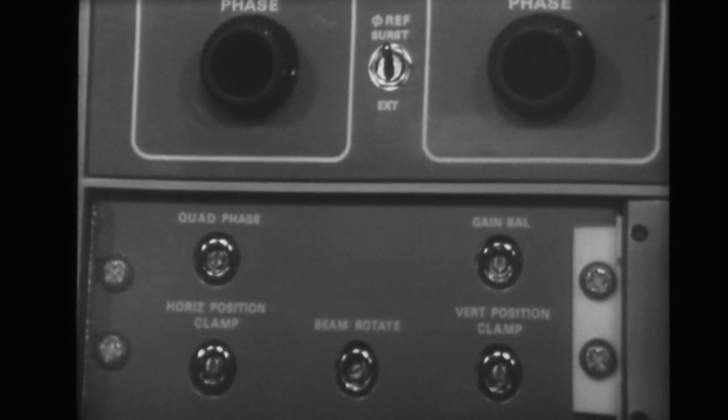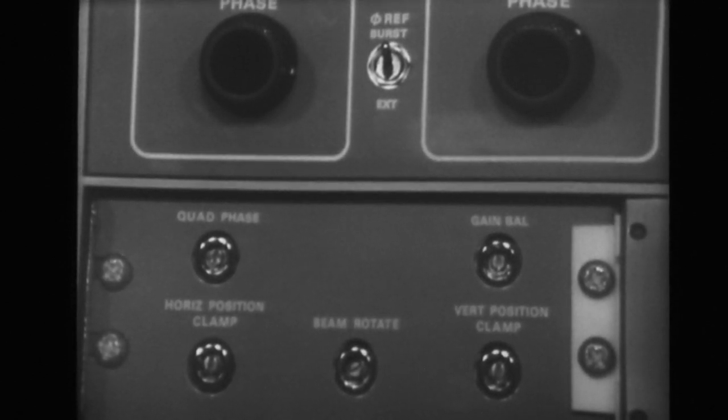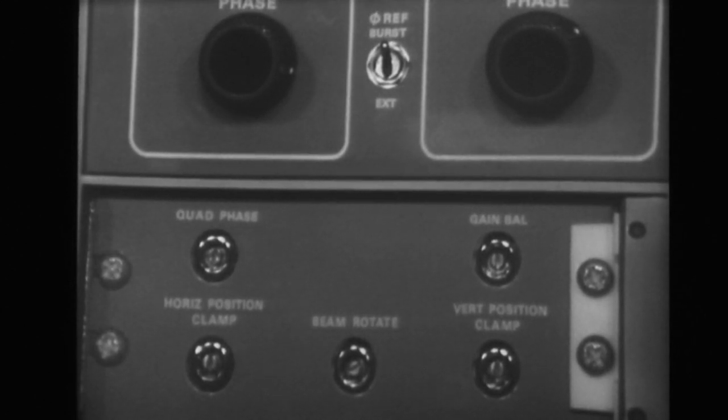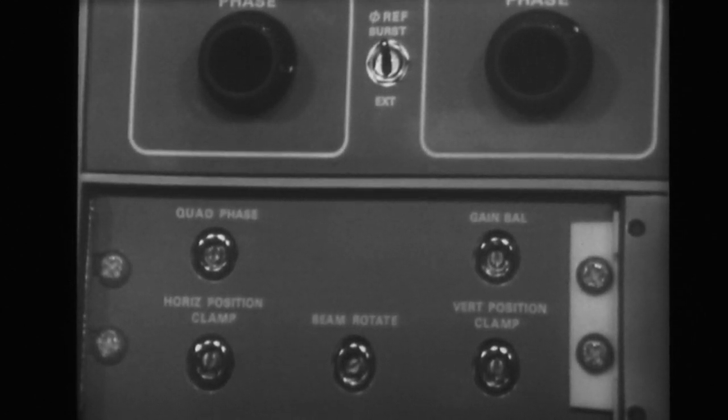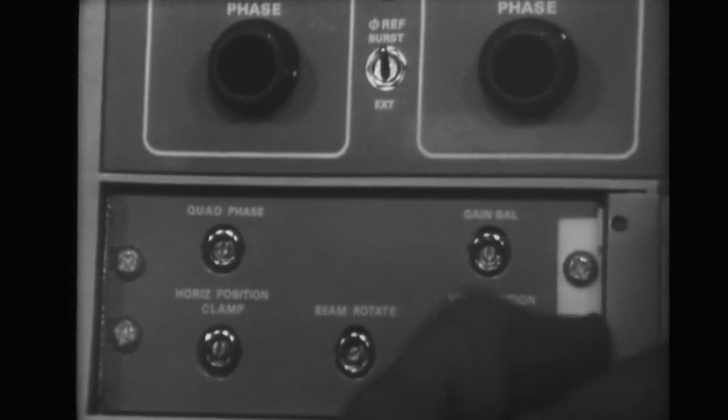The remaining screwdriver adjustment is a beam rotation control which sets the appropriate signal on the screen and adjusts for any misorientation of the cathode ray tube. Normally these controls are not needed and thus the trapdoor can be used to cover them.